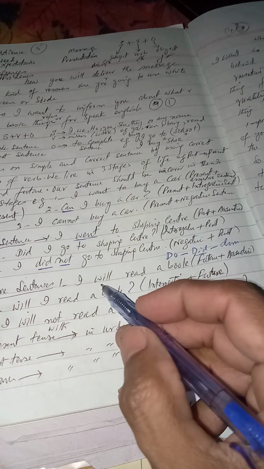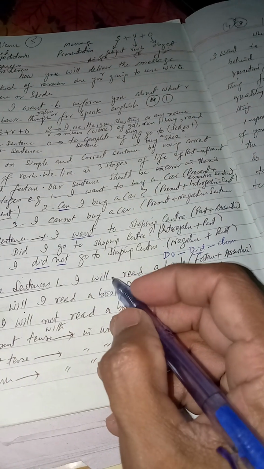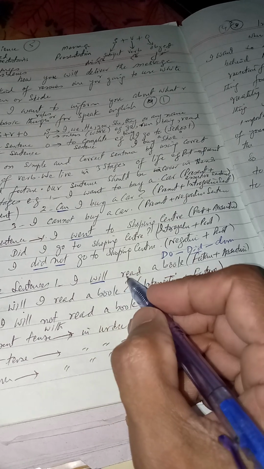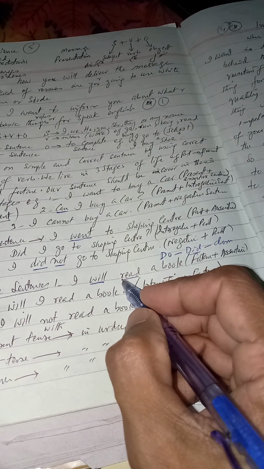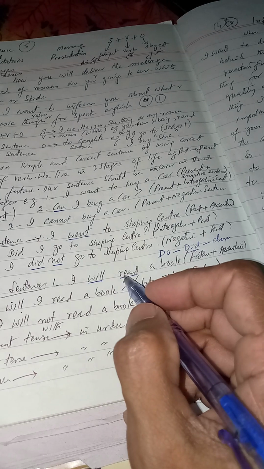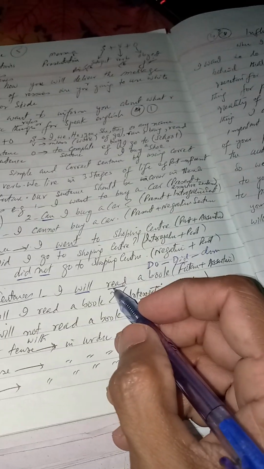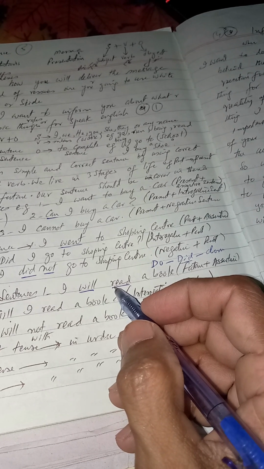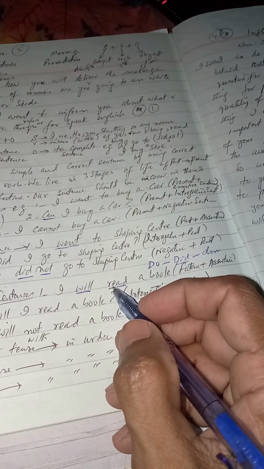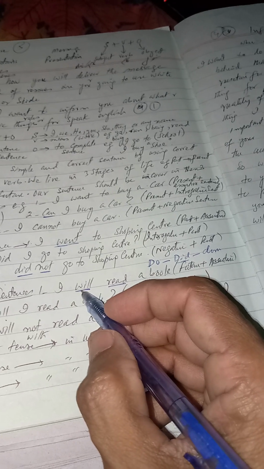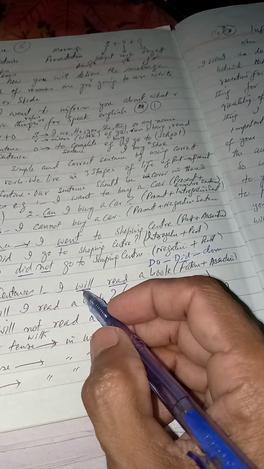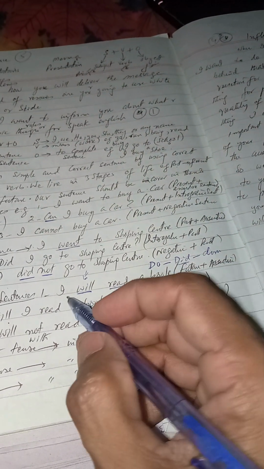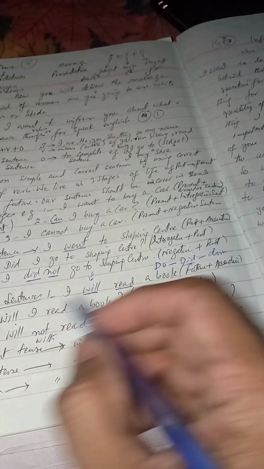Future assertive sentence, simple sentence or assertive sentence. So for the rule of the future sentence, we can use will and shall, with the help of first form of verb. Be careful when you are using the verb for the future sentence. You have to use the first form of verb, and then start with will or shall. Will, shall means ga, gi, ge. So this becomes a future sentence.